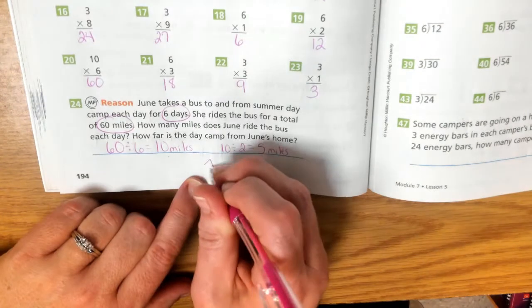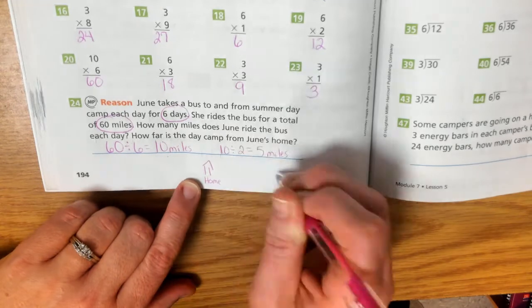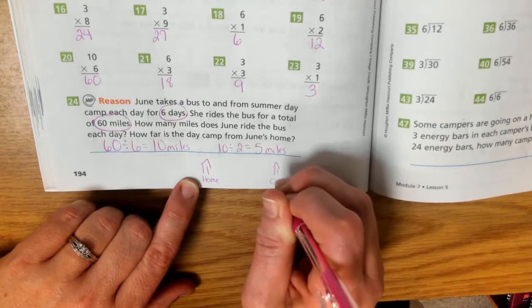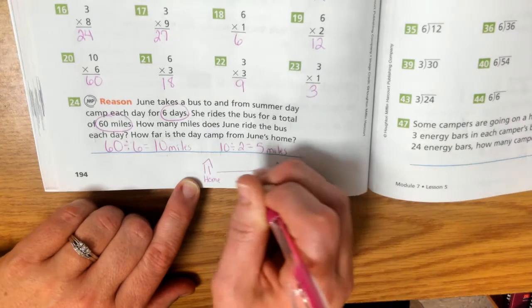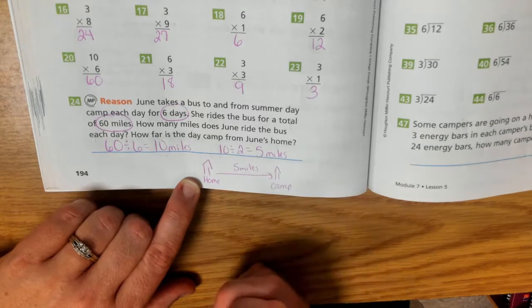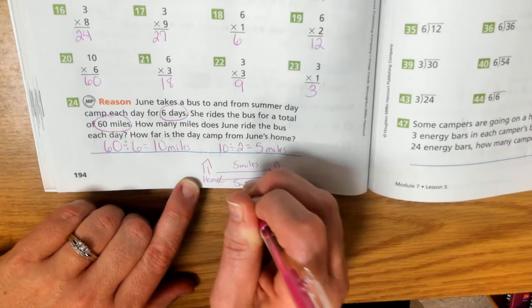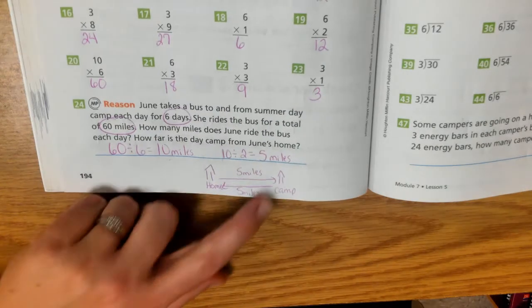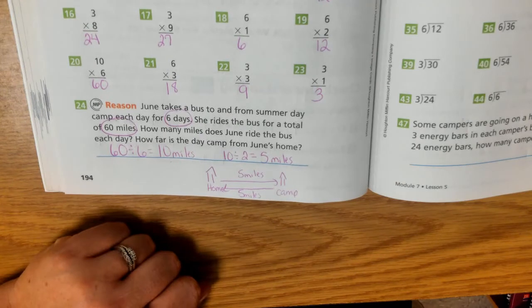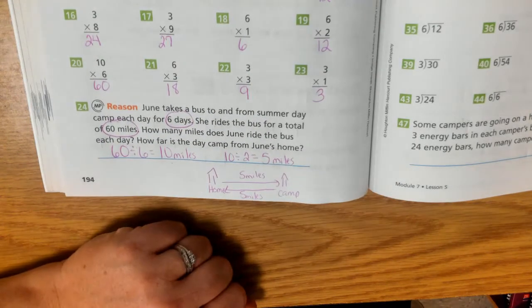So if this is her home, and if this is the camp, she's going to drive 5 miles to the camp, but then she's also going to be riding 5 miles back. So that's where you get your total of 10 miles. And then that's how you know it's just 5 miles from her home.